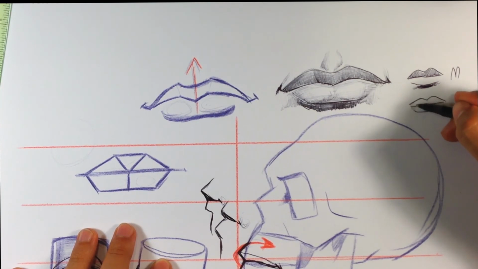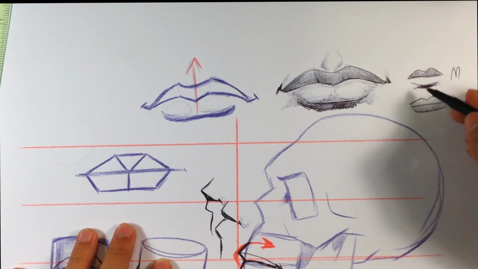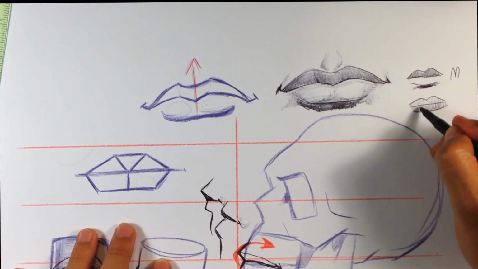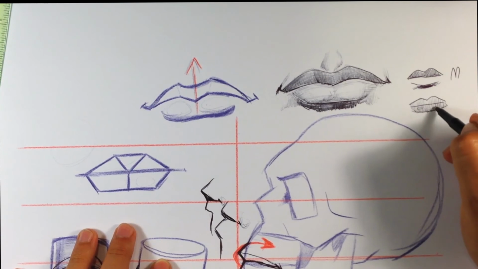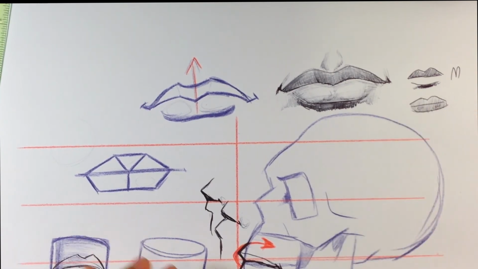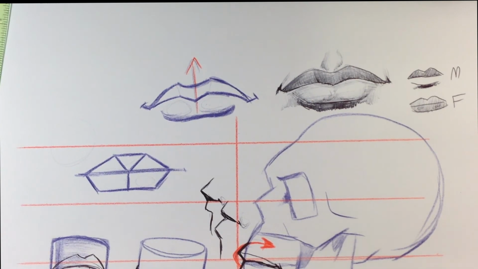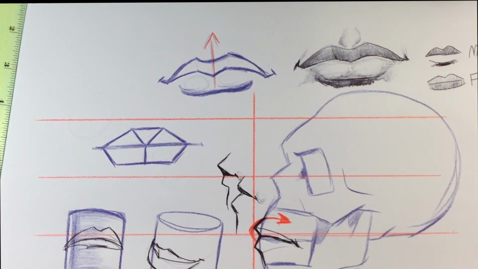For women, I tend to shade almost the whole thing, not all of it, but a big portion of it. Not as dark as the shading, but I would darken this and then start pulling highlights out of the lips, like the fatty pads. And that would be more of a feminine type. And this, like I said, changes depending on the person, and it varies a lot. So find out what it is.